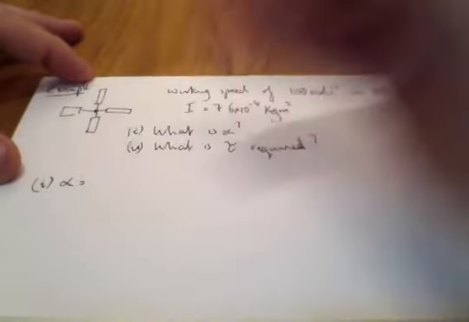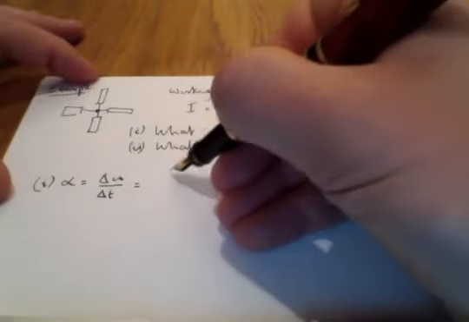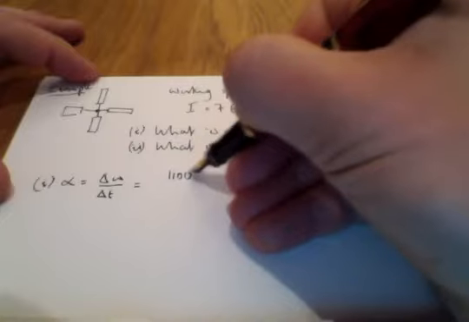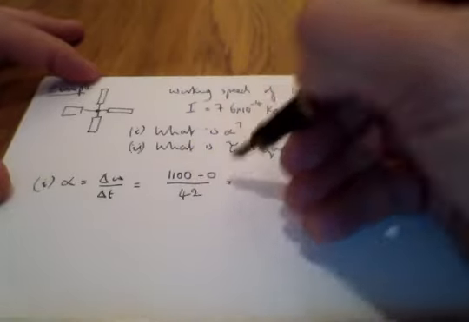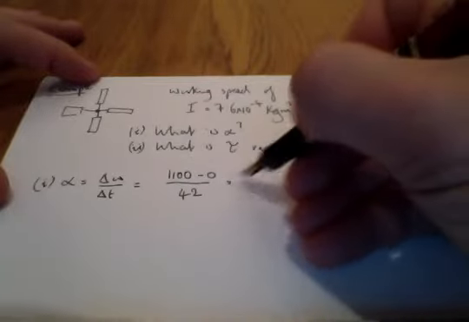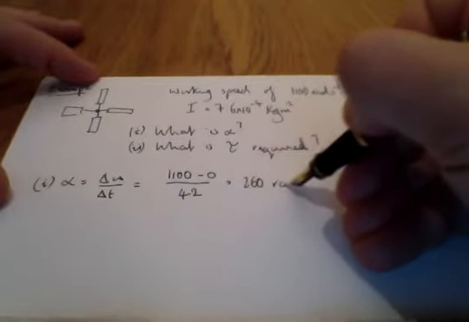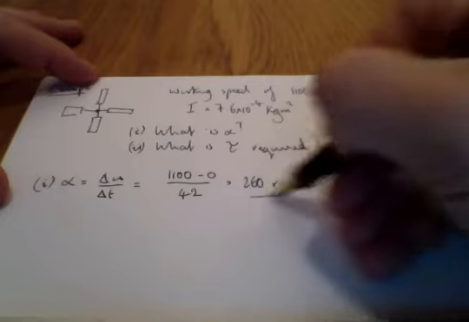Okay, first of all, alpha. What is alpha? Well, alpha is going to be the change in the angular speed divided by the change in time, and we're looking for 1,100 rads per second from 0 in 42 seconds. And that gives us 260 rads per second squared.